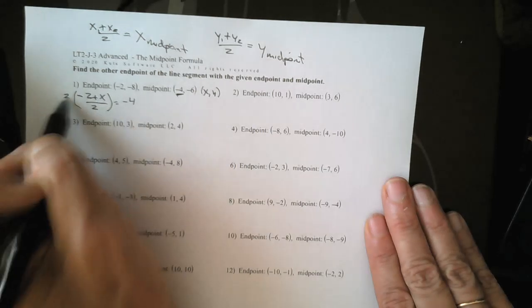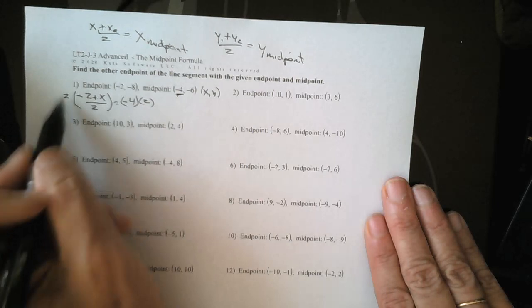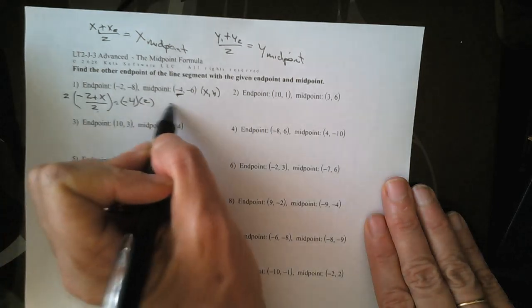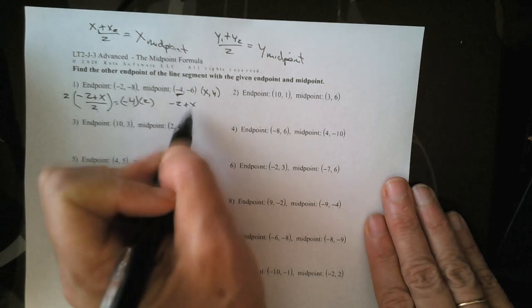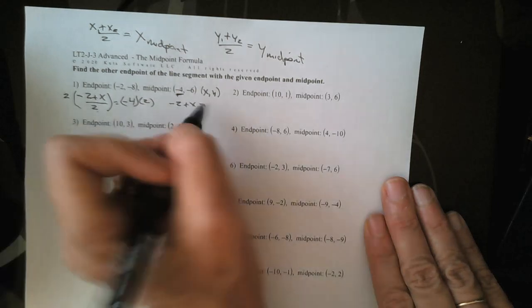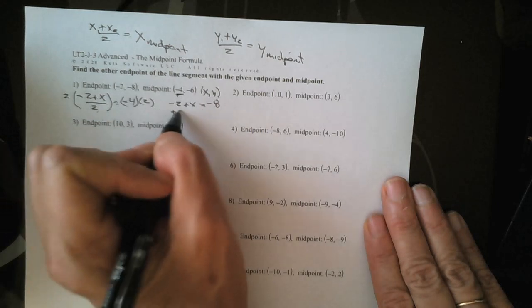Those cancel each other out, and what I'm left with is negative 2 plus x is equal to negative 8. And then I'm going to add 2 to both sides. I'll get x is equal to negative 6.